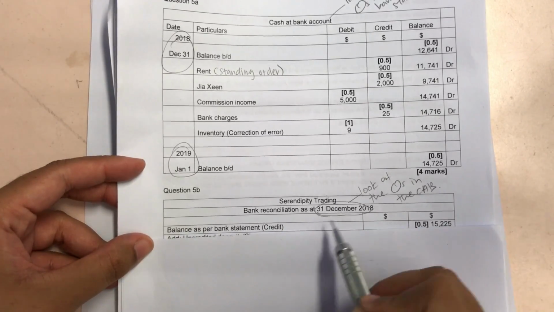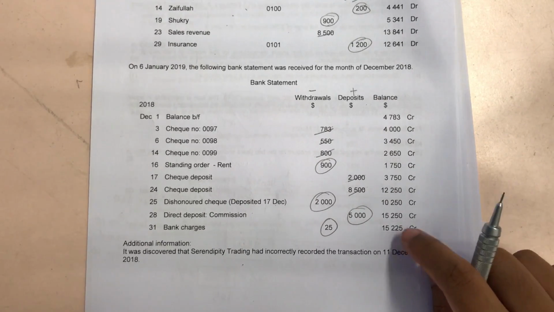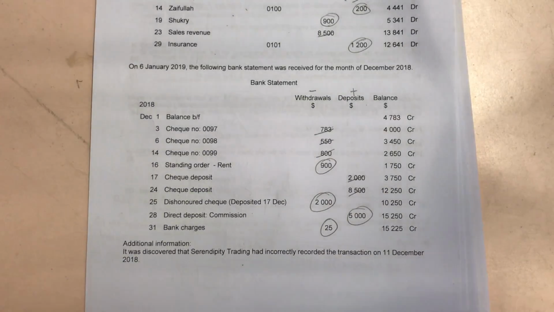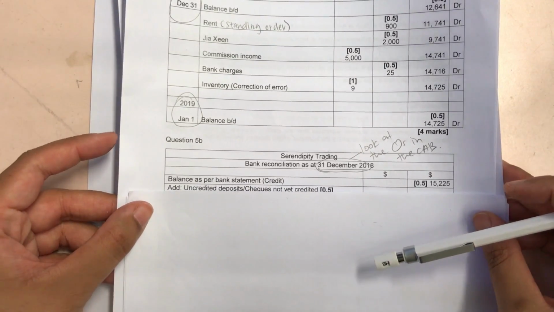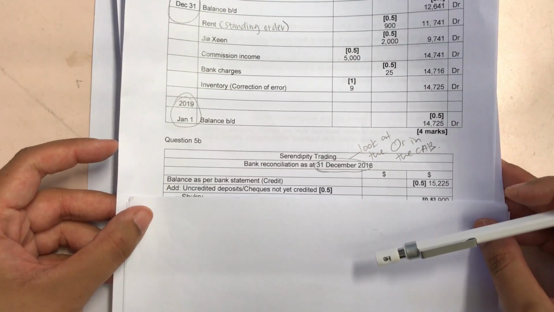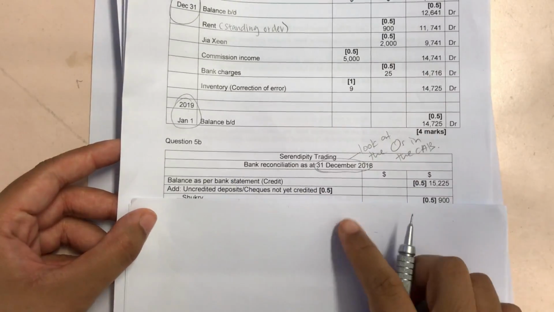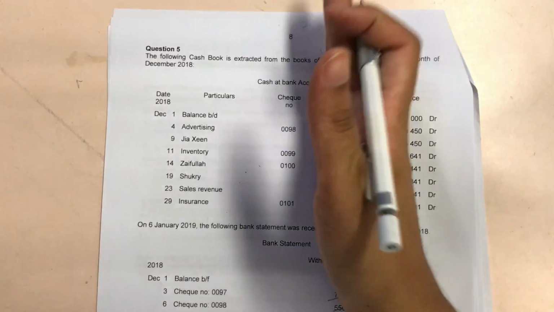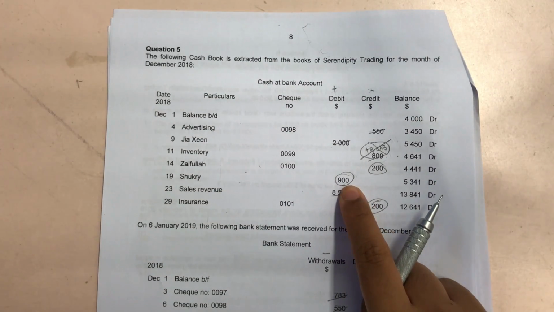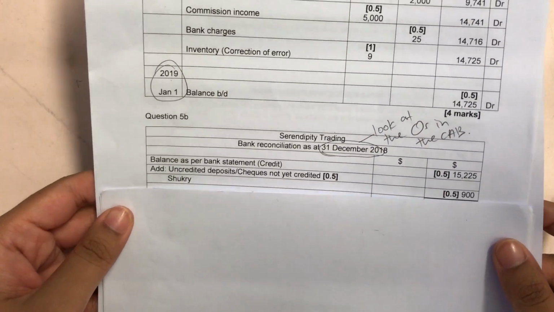As at 31st December, what is the balance? So go to your bank statement. 31st December, your statement is 15,225. It is a credit balance, that means it is a positive balance. You will add your undeposited checks or checks not yet credited. So for this one, you will have to look at the debit side. In this case, you have 1, Shukri. So add $900.